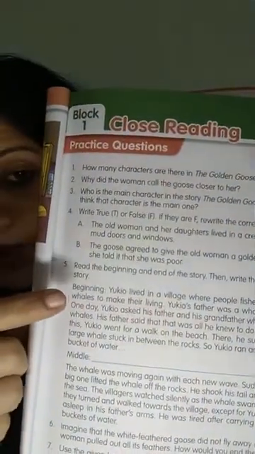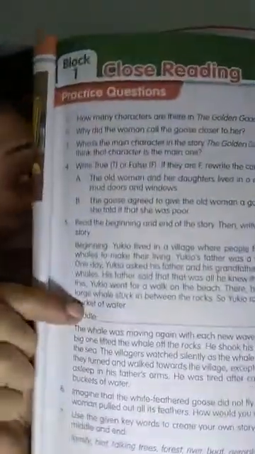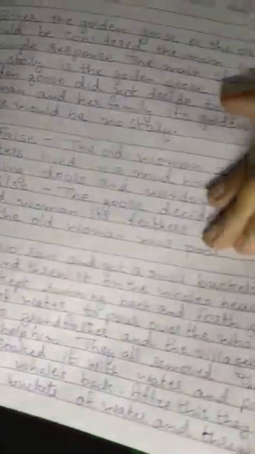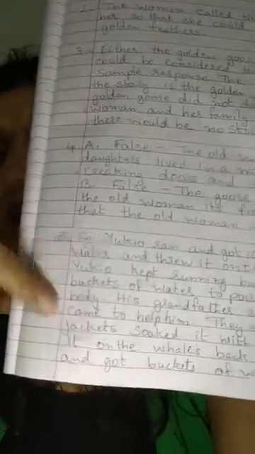Fifth question. Read the beginning and the end of the story, then write the middle of the story. Now, this is another story. This is not Golden Goose. It's a story of Yukio. So the answer here is a little big. I am reading it out. Answer. We have to write the middle part of the story.